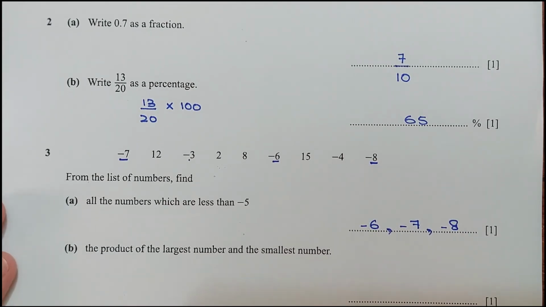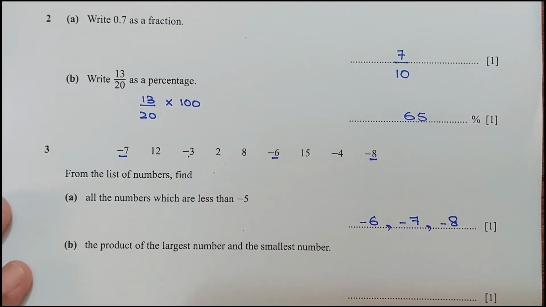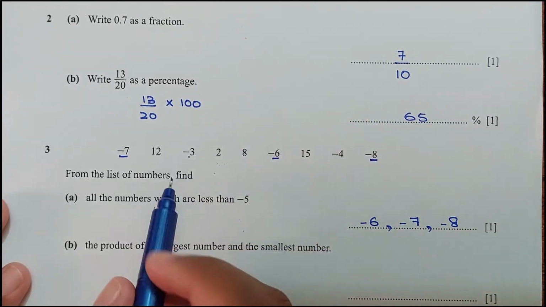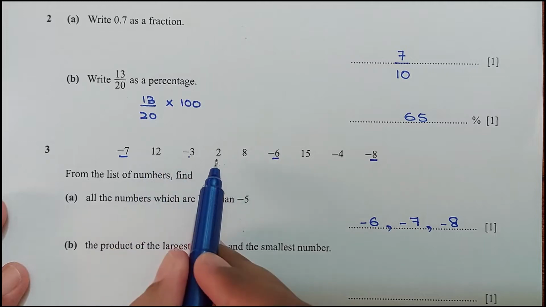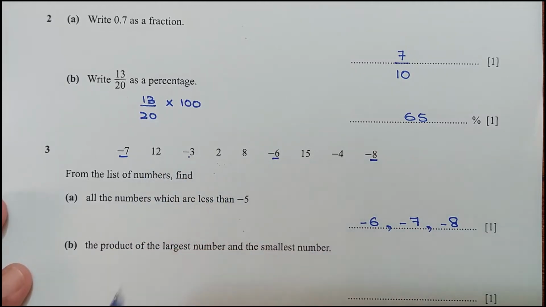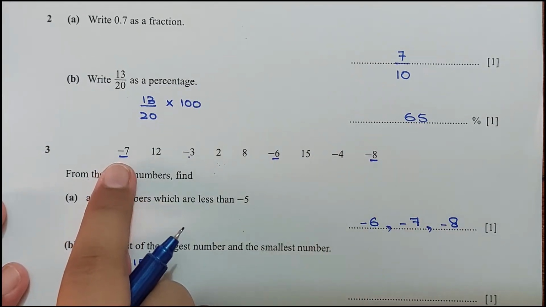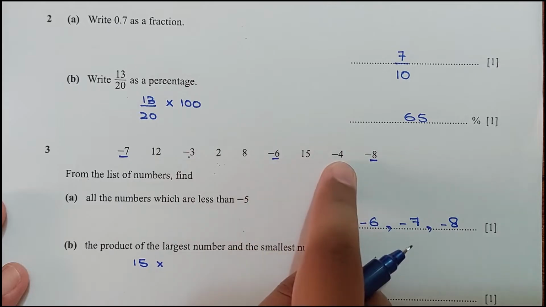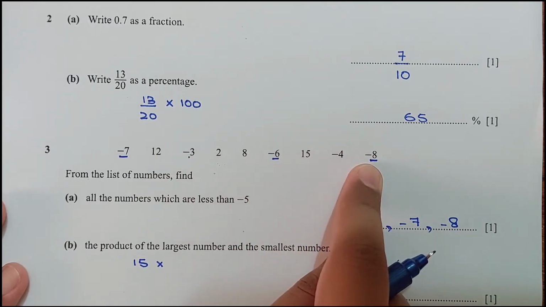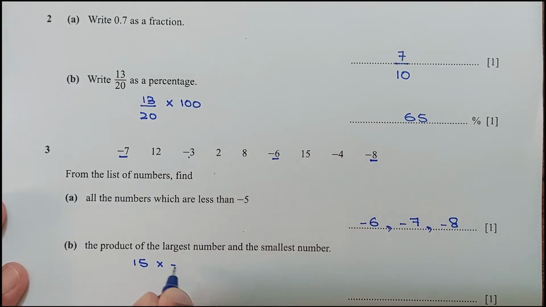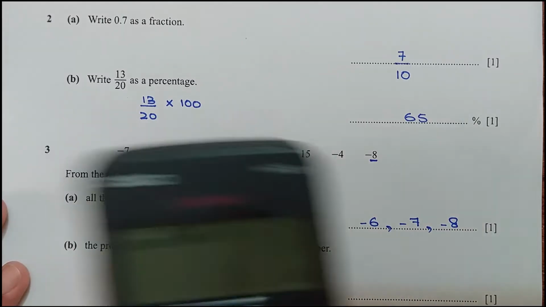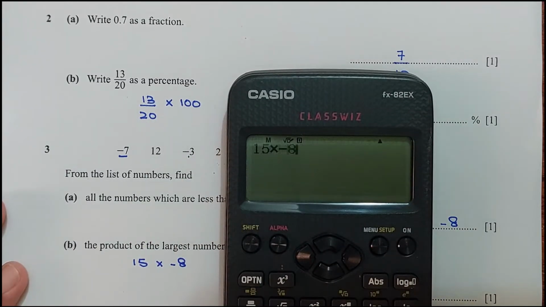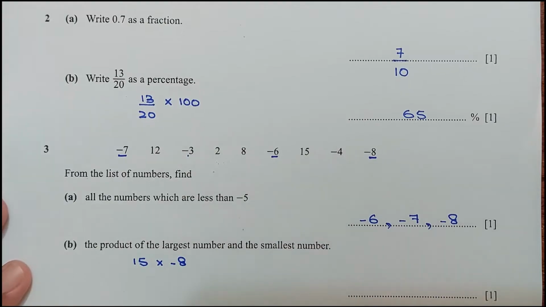Part B, the product of the largest number and the smallest number. The largest is the positive one, 15, among 12, 2, 8, 15. Its product is with the smallest one, which is the negative one: -7, -3, -6, -4, -8. So -8 is the smallest number. 15 times -8 is -120.